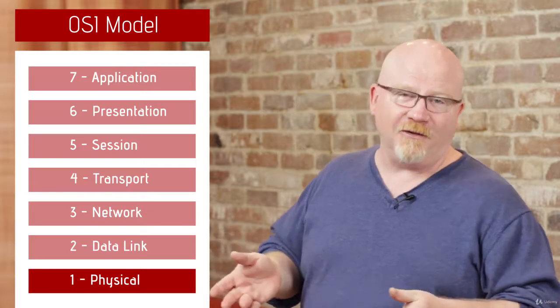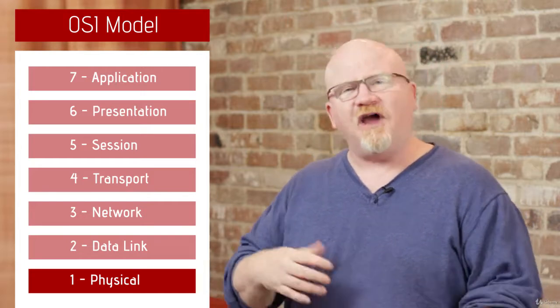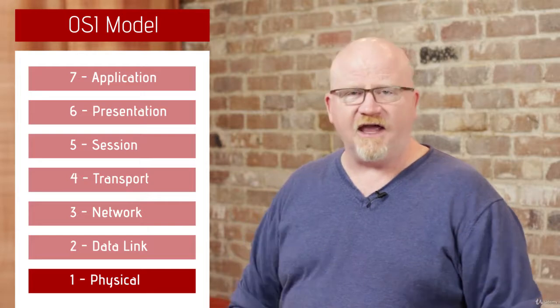Now for OSI, there's no real bottom or top, but I tend to look at it at the bottom, which is your most basic part, which is what we call the physical layer. The physical layer is like the easiest part of the OSI 7-layer model. It's just what type of cables do I use and things like that.